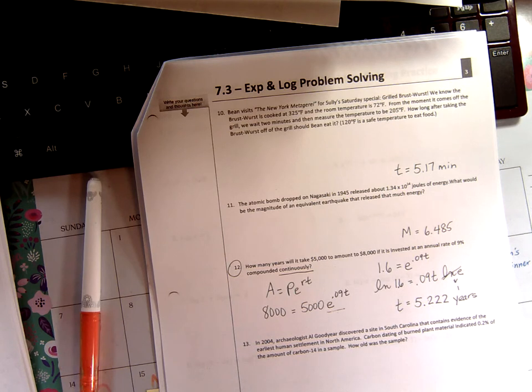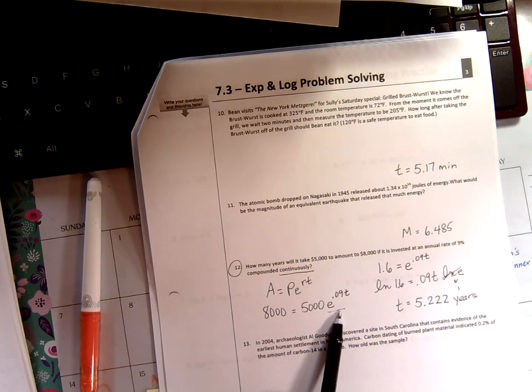When we did these problems before, the only things that we could solve for were like what the final amount would be after you've invested it. Now that you know how to solve logarithms and exponents, you can now figure out this time value, how long it takes for it to get to that place.